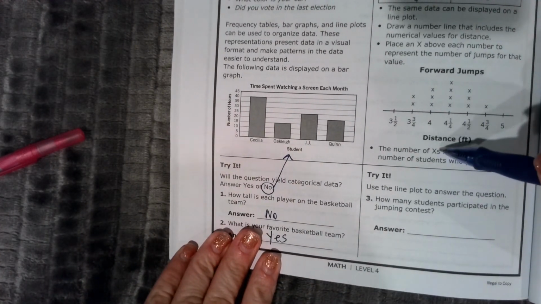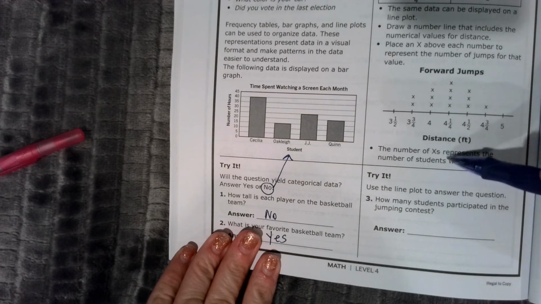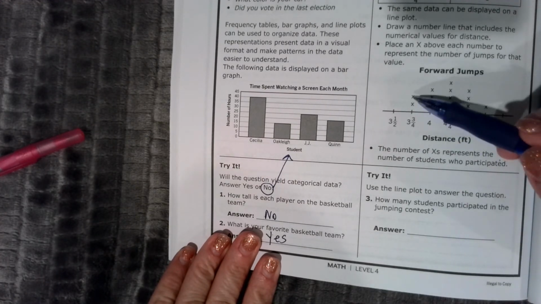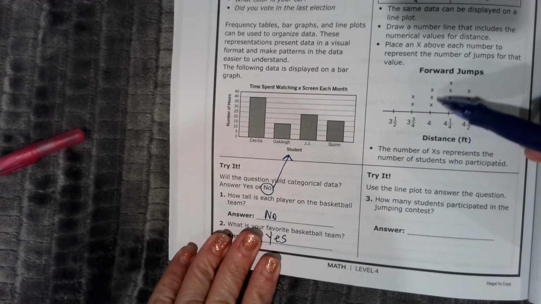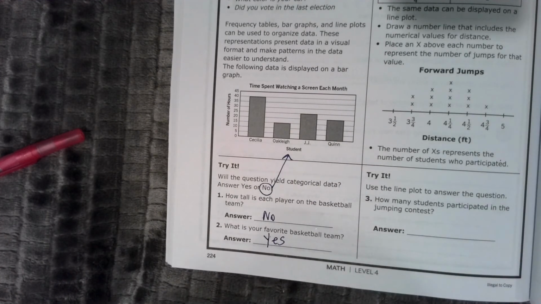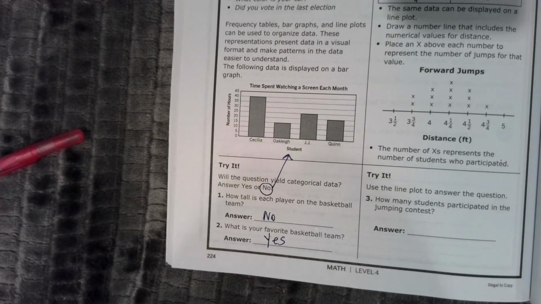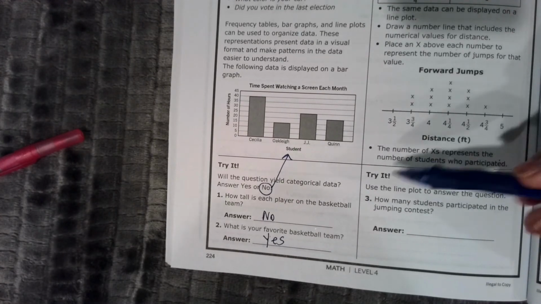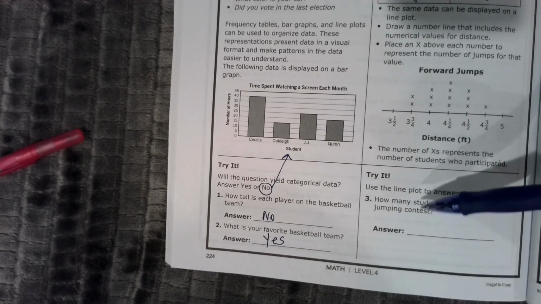It says the number of X's represents the number of students who participated. So from that information, you can count the X's, and that should tell you how many students were able to participate total. That's 1, 2, 3, 4, 5, 6, 7, 8, 9, 10, 11, 12, 13. 13 students participated total. I know it doesn't ask you that, but that's also good information to make sure you understand. It says try it. Use the line plot to answer the question. Okay. Oh, look, we've already answered that question.